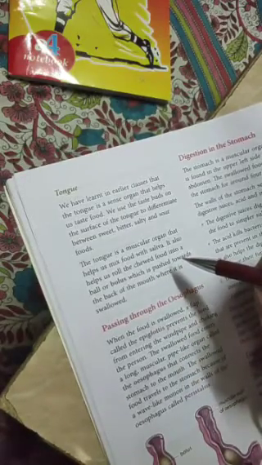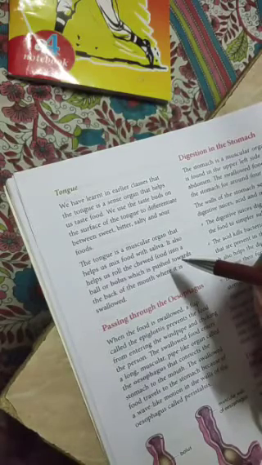When we chew the food, we chew it using our teeth, but we push it towards the back of the mouth, and this is all done with the help of the tongue. After that, the food passes through the esophagus.